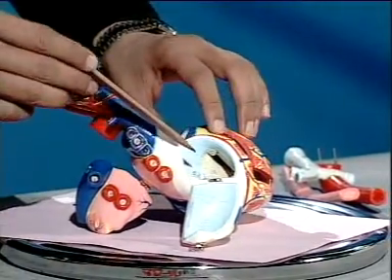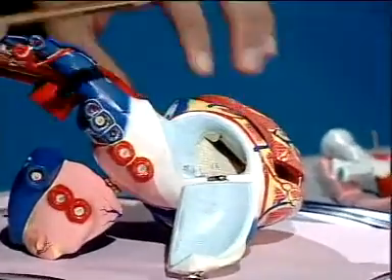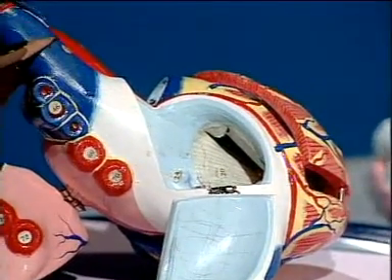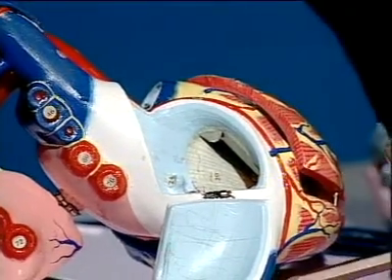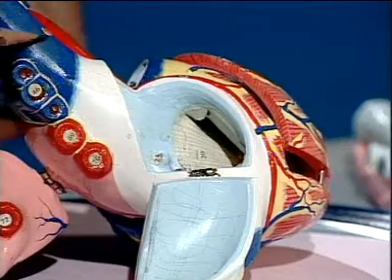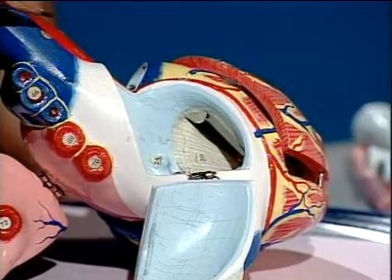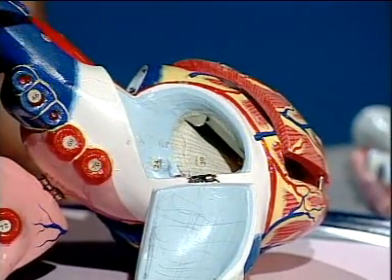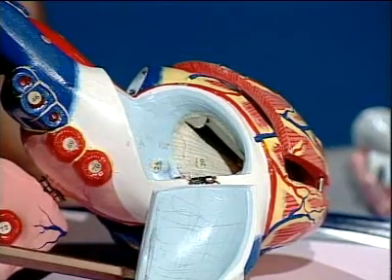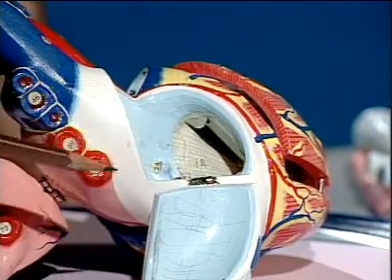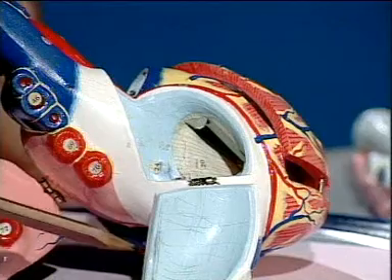Now we are looking through the right atrium. This is the superior vena cava and this is the inferior vena cava. The superior vena cava carries blood from the head and neck region and the upper limb, and the inferior vena cava carries blood towards the heart from the abdomen, thorax, and the lower limbs.